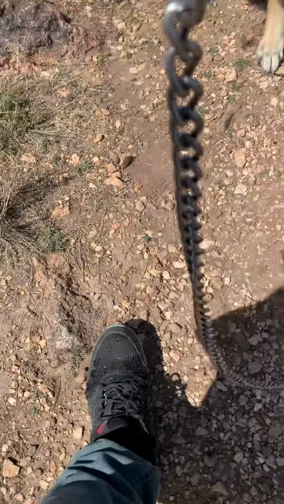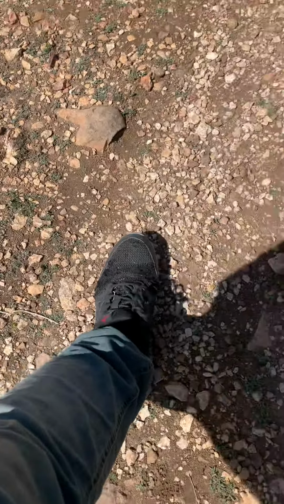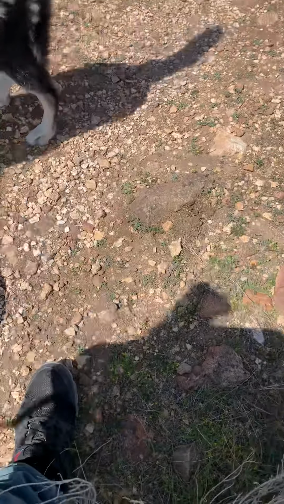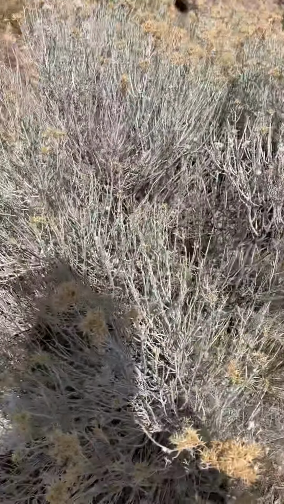-1 again, -2, -3, -4, -5, -6. We might have cheated a little bit with that one, but -7. This is less than perfect because there's a big sagebrush here in my way, but just go with the idea right now. -7 and then -8.